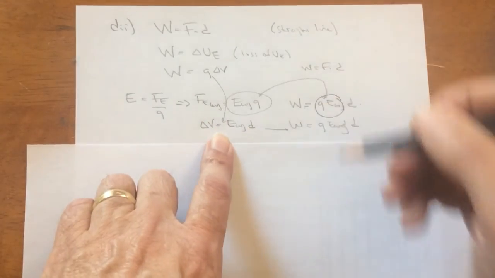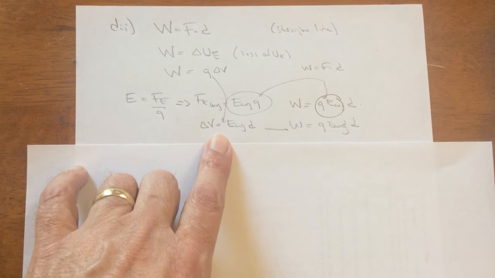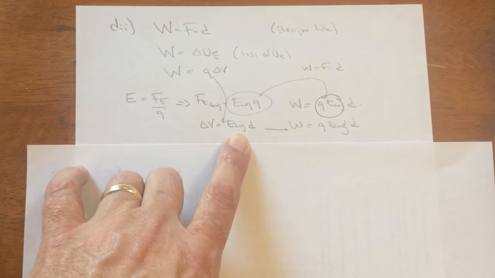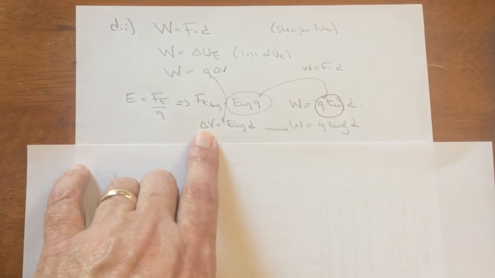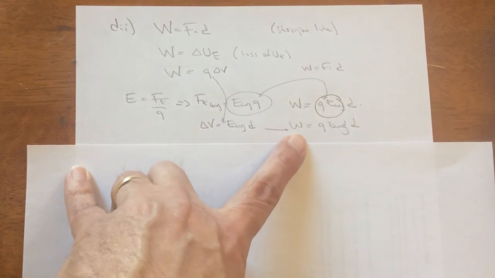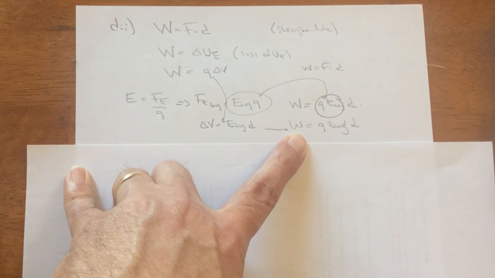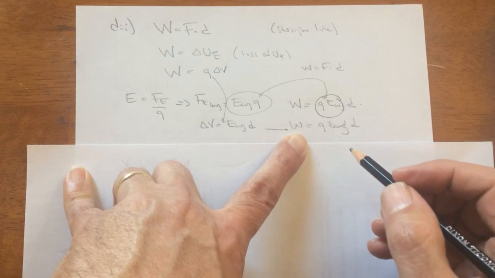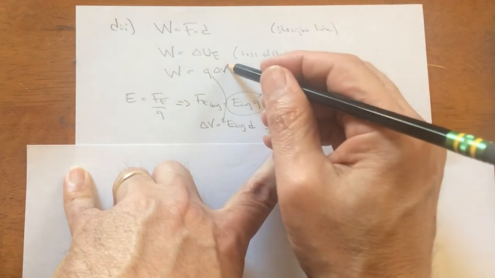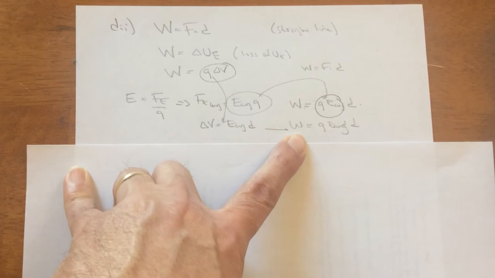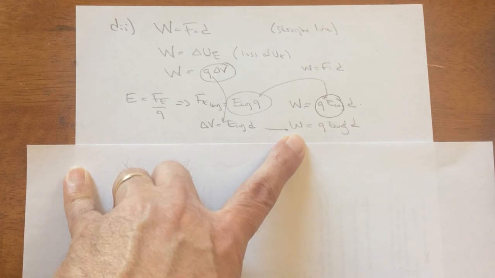You can also go change in V equals E average times d. These are in your equation sheets, not the average. You can put the average in. So work is force times distance, and QΔV is there.